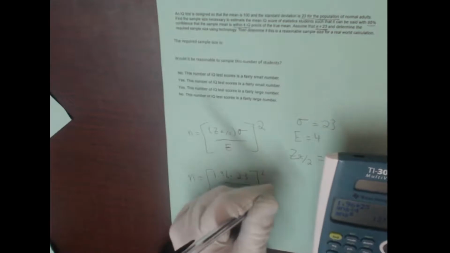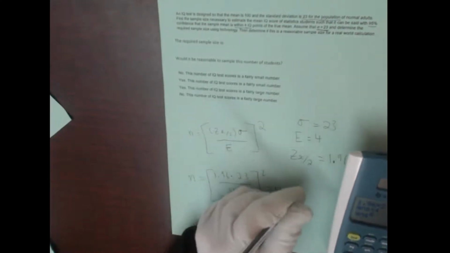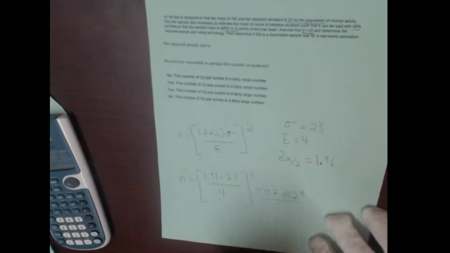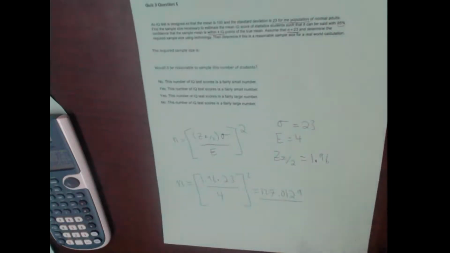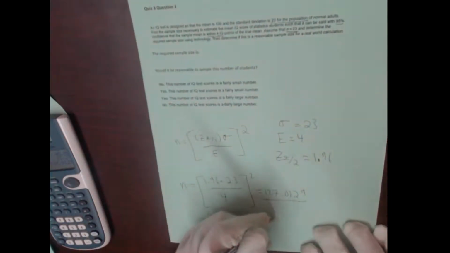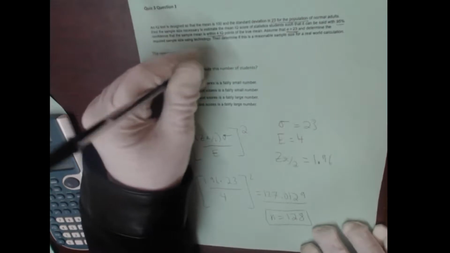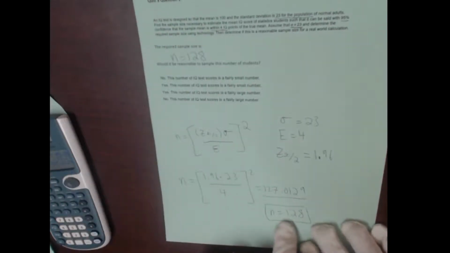And so we get 127.0129. And I love this because this is another example of, even though we're only slightly higher than 127, we do need to round up to 128. You must do that. So the required sample is 128 because you have to round up, because that's how you ensure that you get that margin of error that you wanted of plus or minus 4 points.